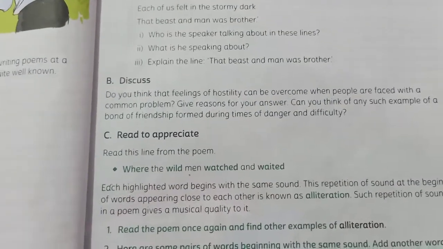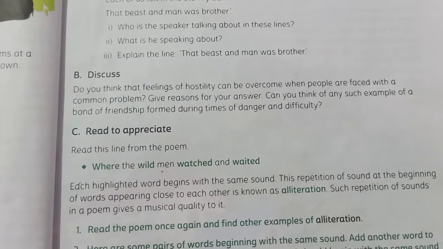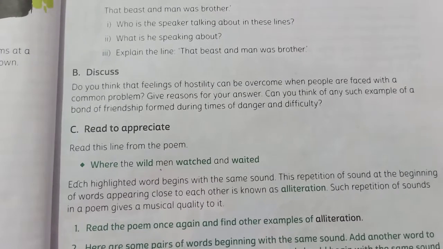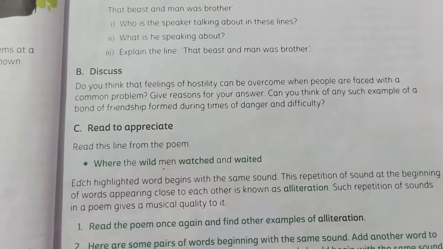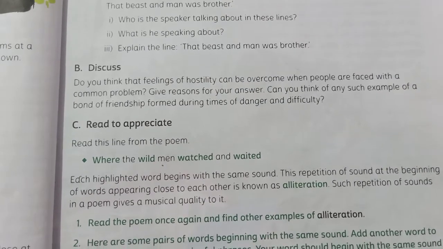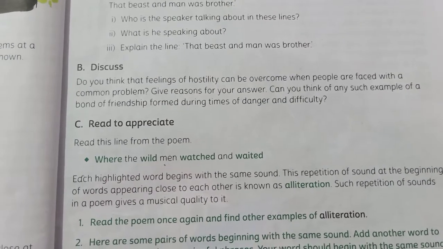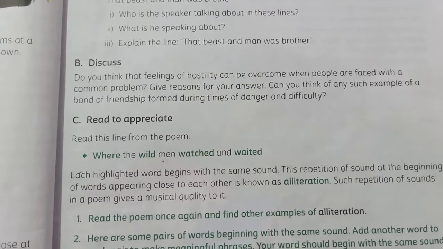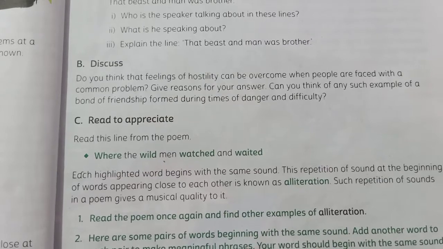Now just see the discuss question. Do you think that the feeling of hostility can be overcome when people are faced with a common problem? Give reasons for your answer. Can you think of any example of a bond of friendship formed during times of danger and difficulty?